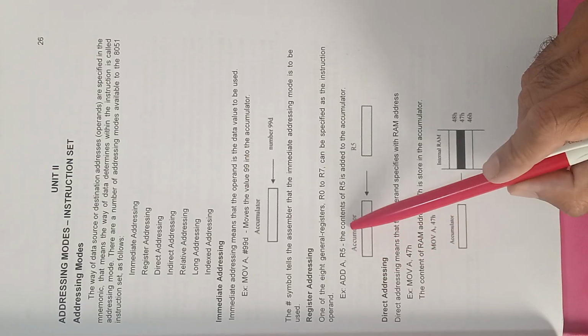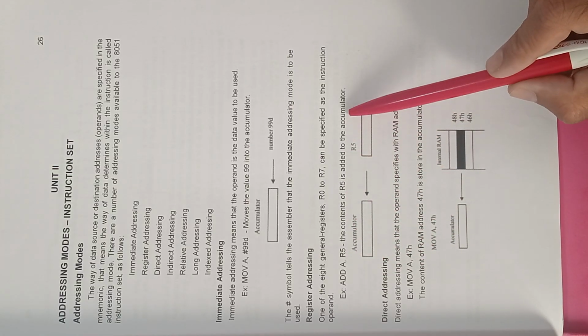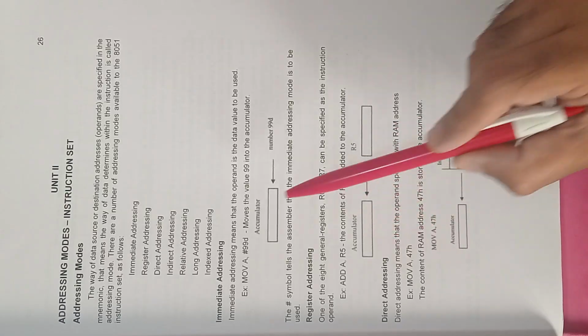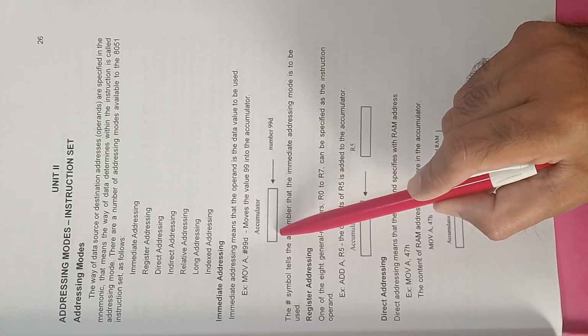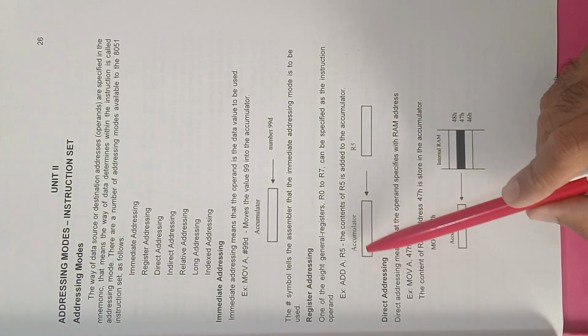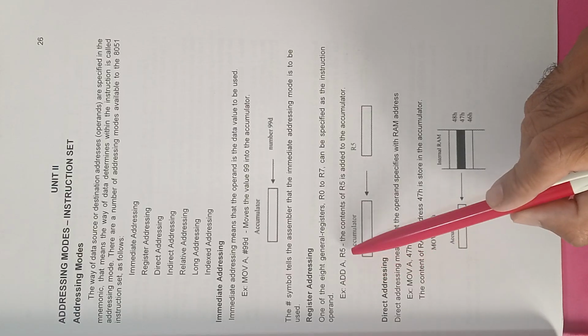Okay, so these are the first two, immediate addressing and register addressing. ADD A, R5: the content of R5 is added to the accumulator. In immediate addressing we are storing a data value in the accumulator. In register addressing we are storing a register value in the accumulator. It is the same, we just have to write ADD A, R5.